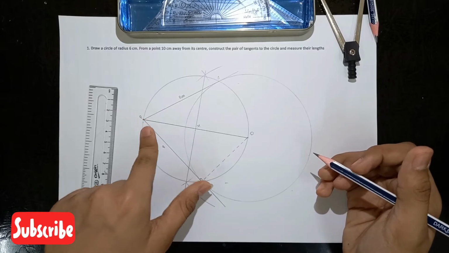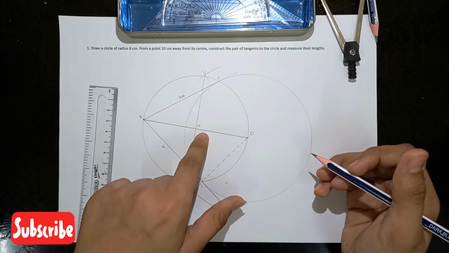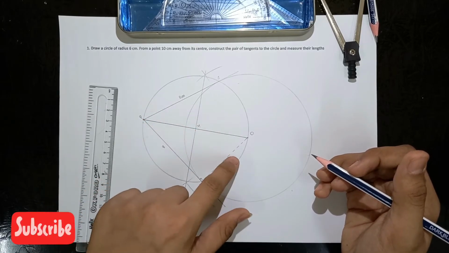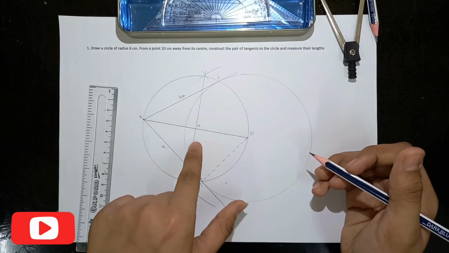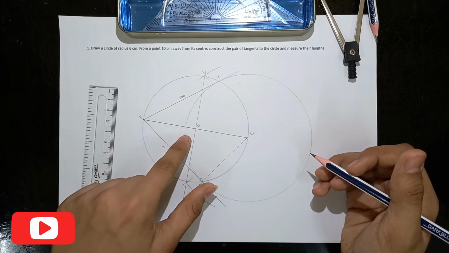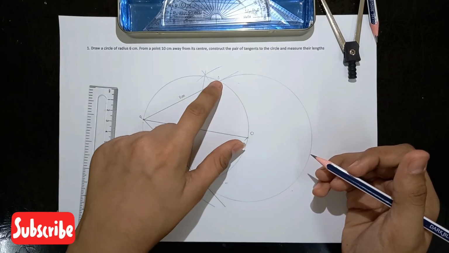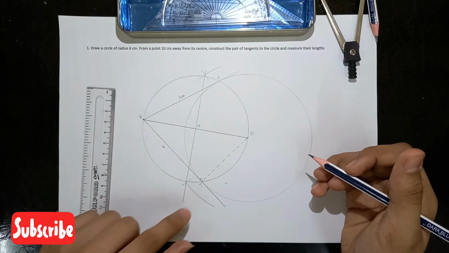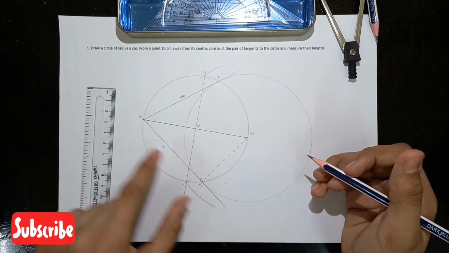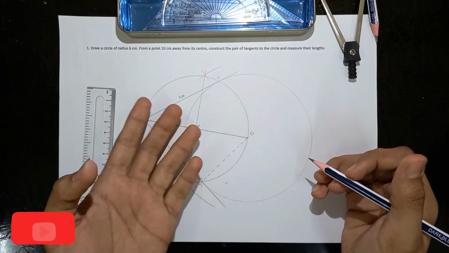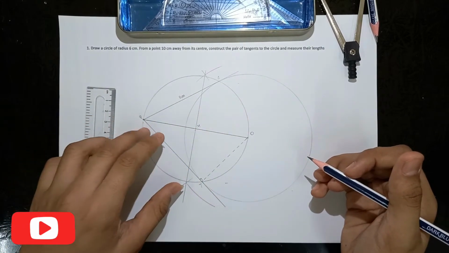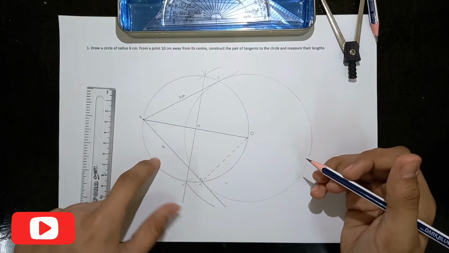Then bisect it and let M be the midpoint of PO. Then, with M as the center and PM as the radius, draw a circle intersecting the primary circle at the points S and T. Join PS and PT such that PS and PT are the required tangents. Then the length of the tangents PS and PT is equal to 8 centimeter.